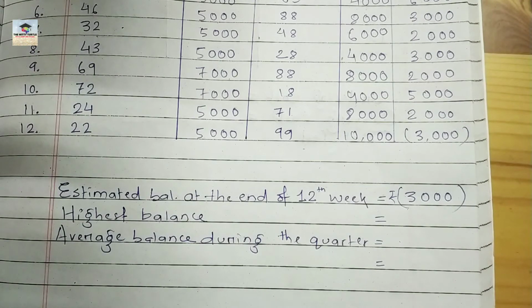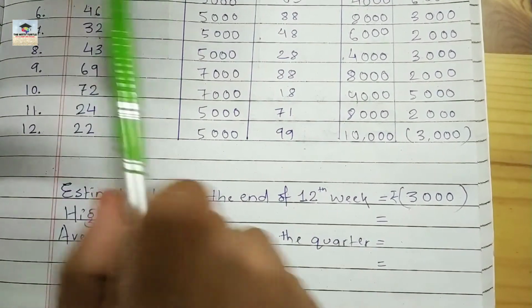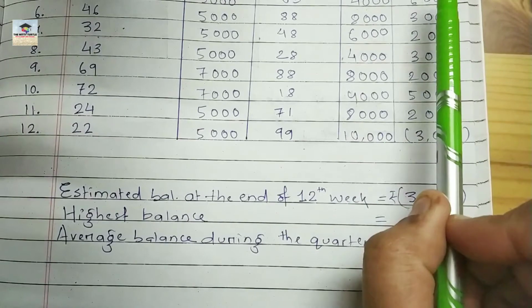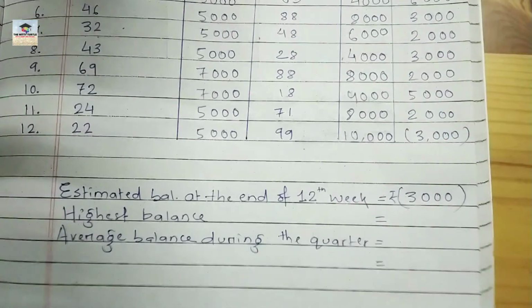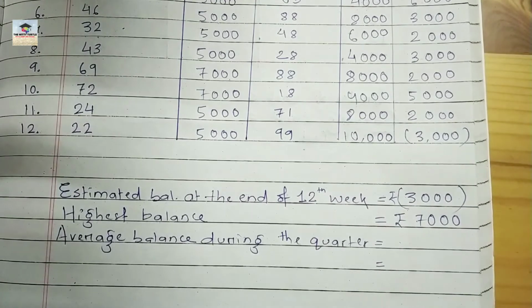आपका ये नेगेटिव में चल रहा है ना? Minus 3,000. और आपका हाईएस्ट बैलेंस पूछ रहा है. हाईएस्ट बैलेंस आपका कहाँ पर है? Go and check. At the end of the second and fourth week, you have 7,000 rupees balance, which is the highest. So your highest balance will be 7,000 rupees, and your average balance during the quarter.